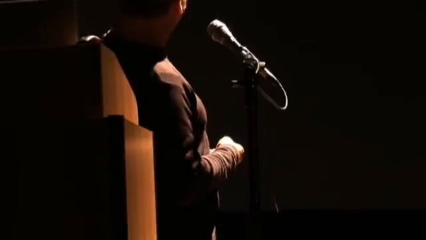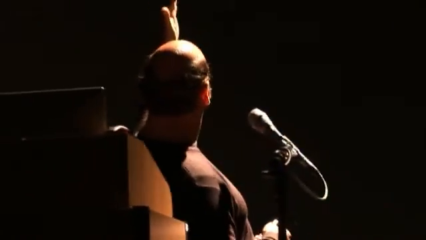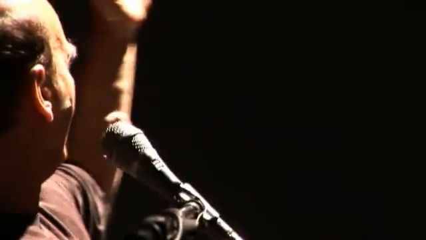So if you can see, it's difficult because of the lighting situation. Can you see the ear at the moment? You can have a closer look at it perhaps later on. Thank you very much.